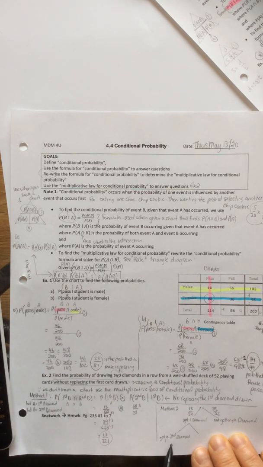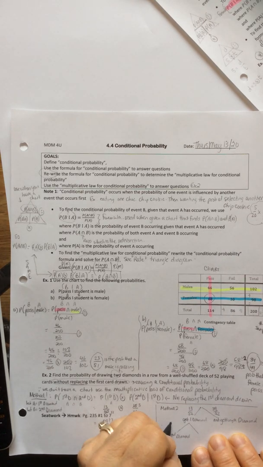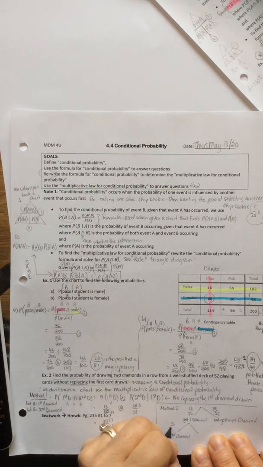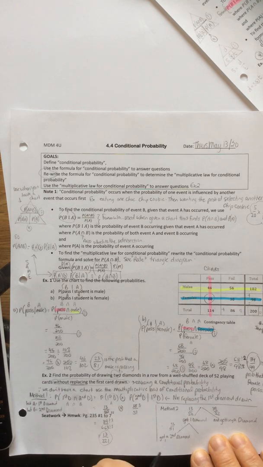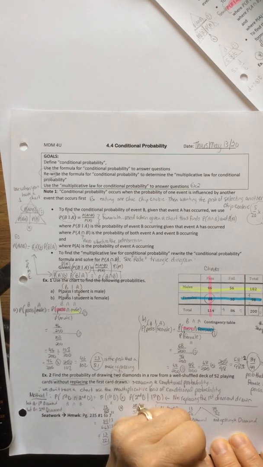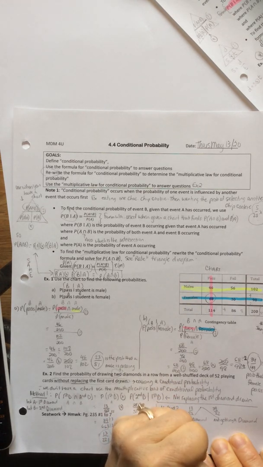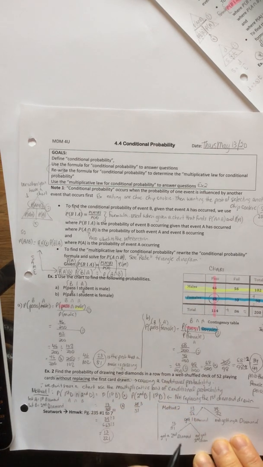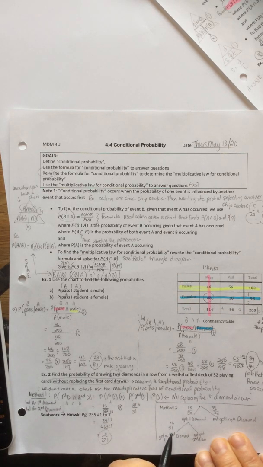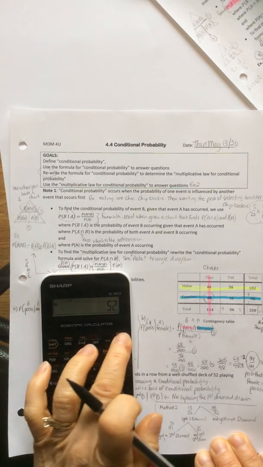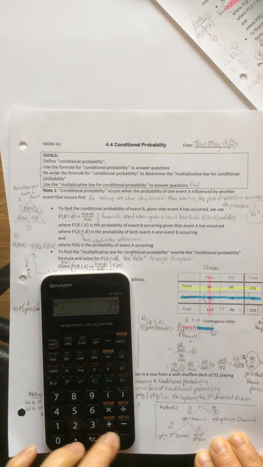Okay, the chances of getting a second diamond are 12 out of 51. Not getting a second diamond. Okay, it's the remainder of this, right? So it's 51 minus 12, 39.